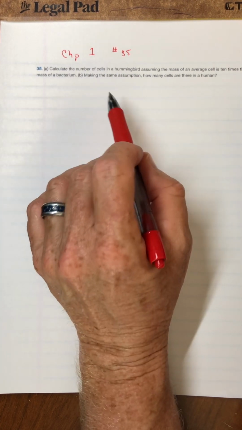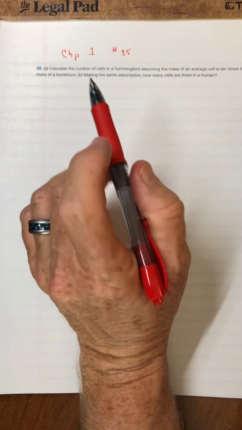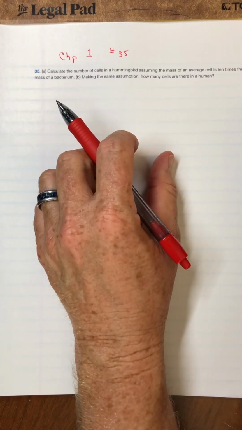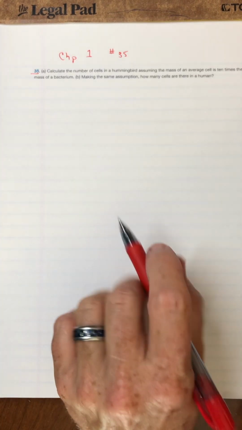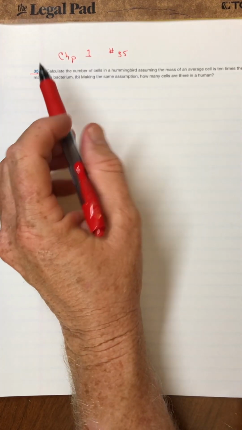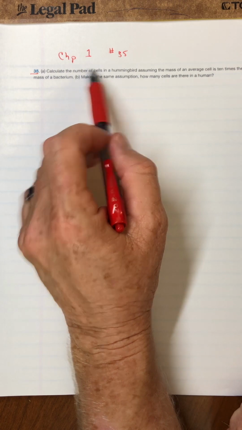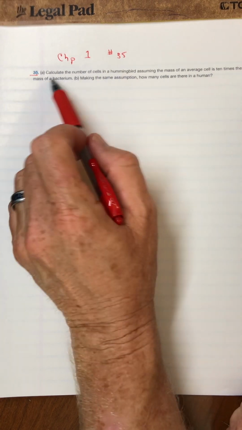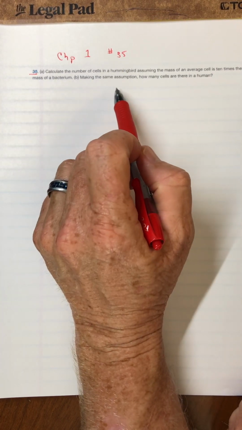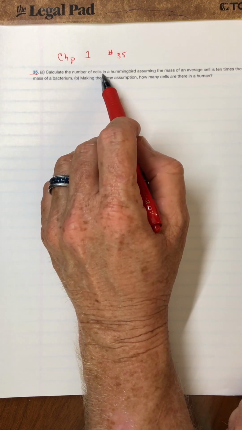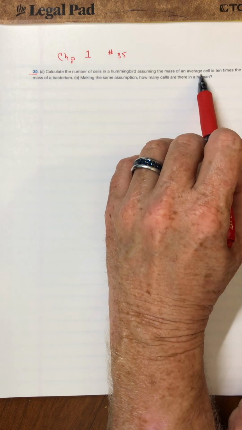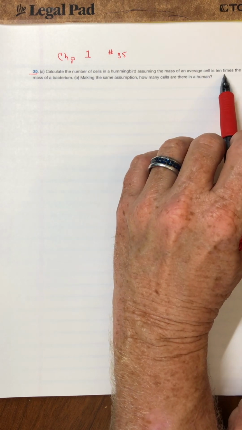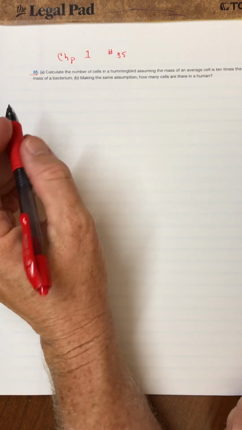And I think because here they don't give you all the unit conversions, and it doesn't really look like a unit conversion, I think that's why the author elevated it to a blue problem here. But let's give this a go. And like I said, it's probably worth your time to watch number 32 first and then come over here to 35. But it says here, calculate the number of cells in a hummingbird, assuming that the mass of the average cell is 10 times that of a bacterium.